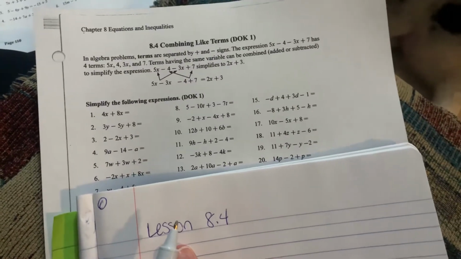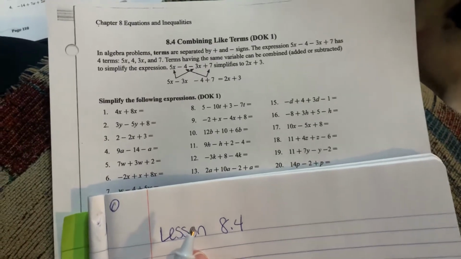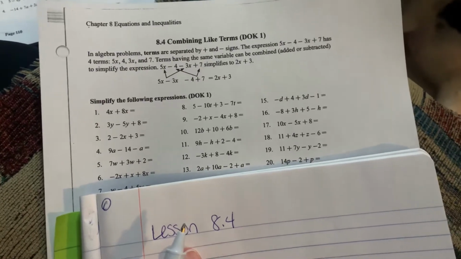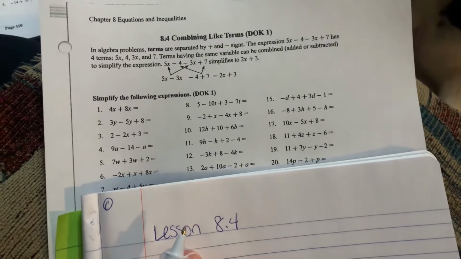So we're working on equations and inequalities, which is the chapter. Right now we're going to look at 8.4, combining like terms. So make sure you're looking at the correct document. It should look just like this one at the top.